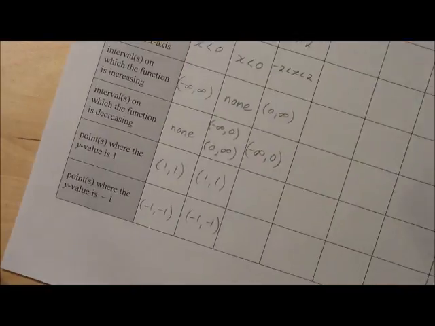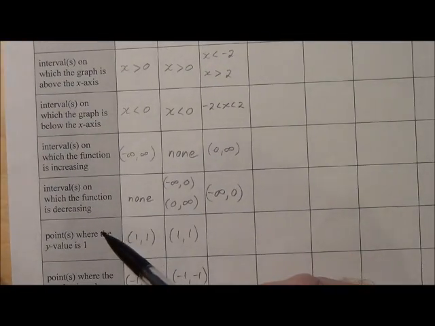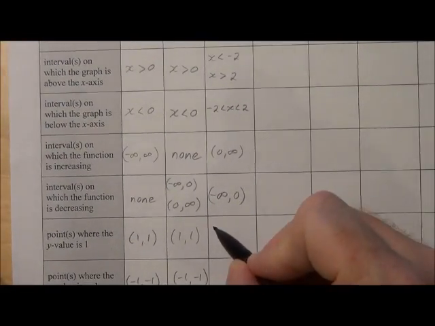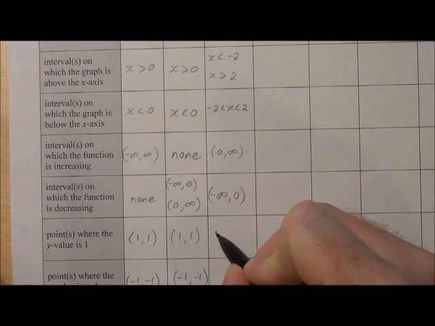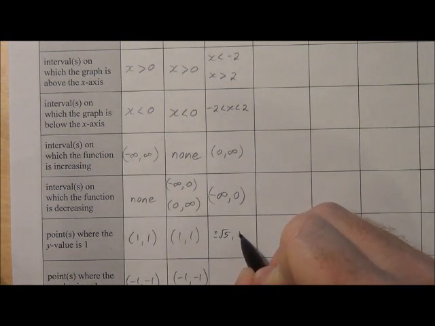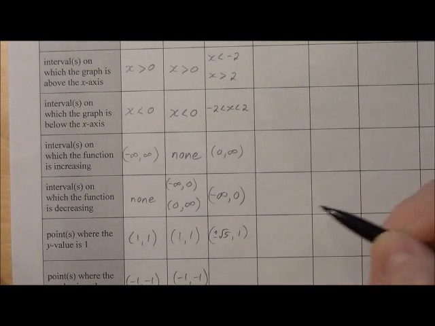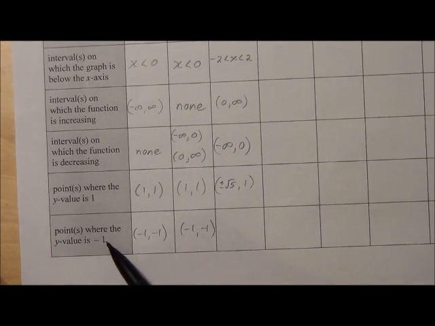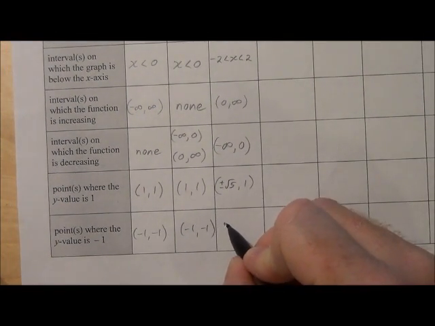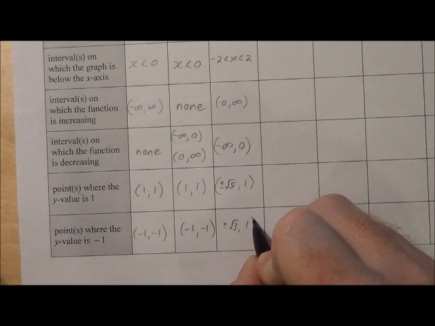So the pointer points where the y value is 1, positive or negative root 5 and 1, and where the y value is negative 1, positive or negative root 3 and 1.